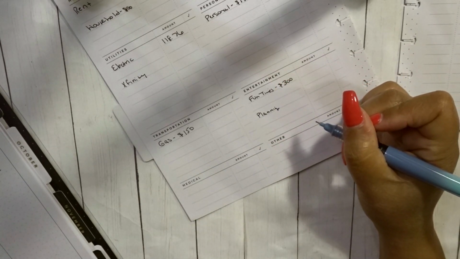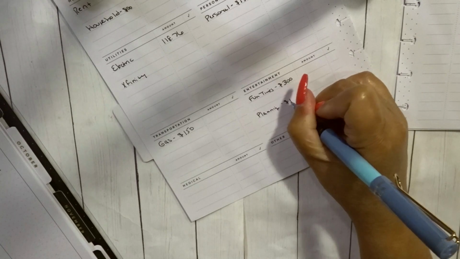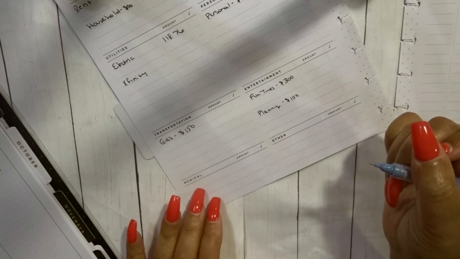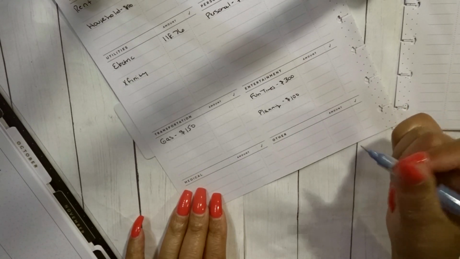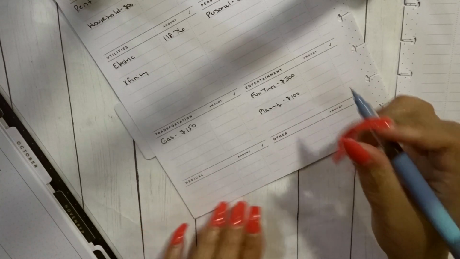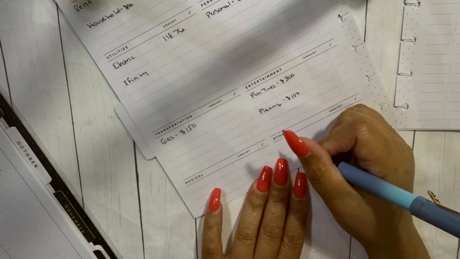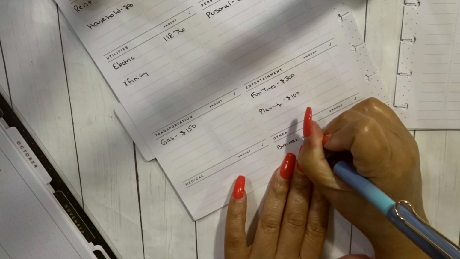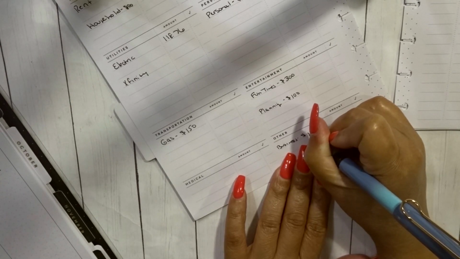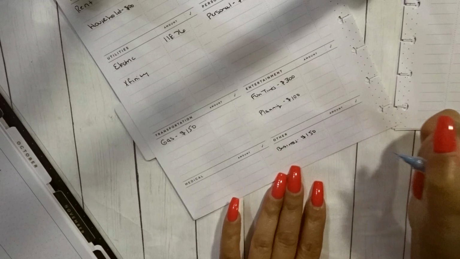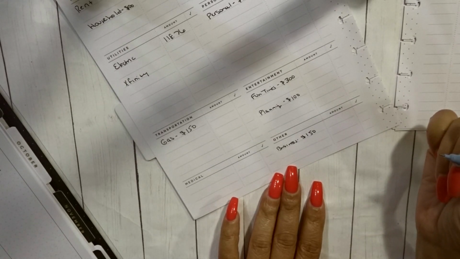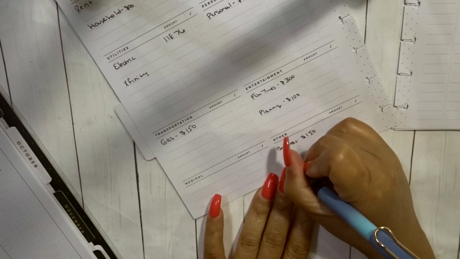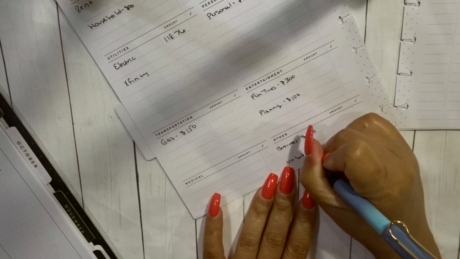I really don't need anything, but I'm going to go ahead and budget $100. And then I need a, you know what, I'll just put it under other. Business, I'm going to go ahead and budget $150. And then unbudgeted, we're gonna leave that there.